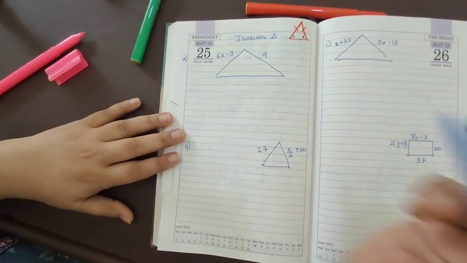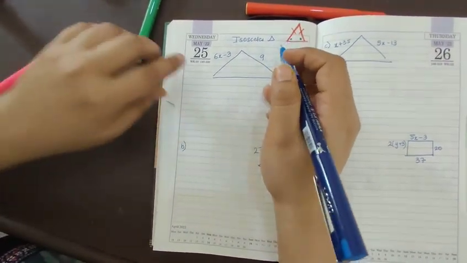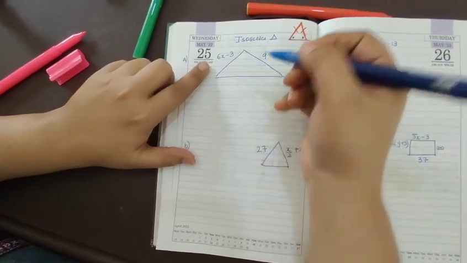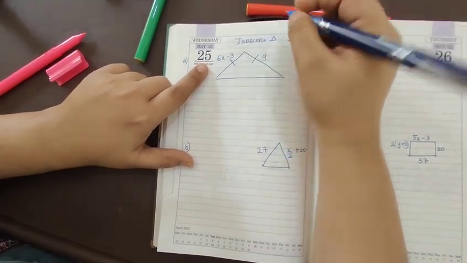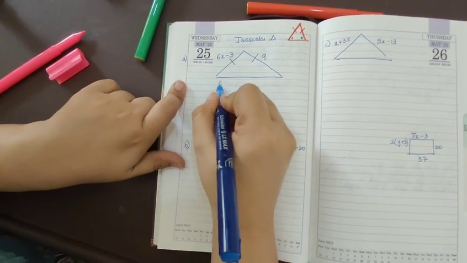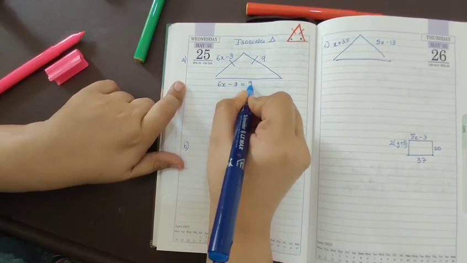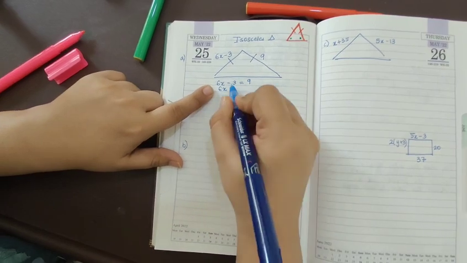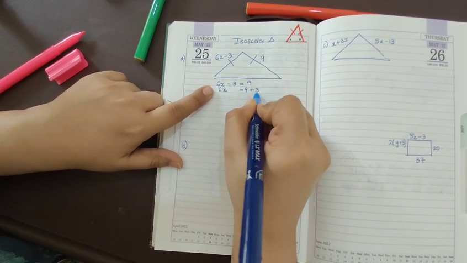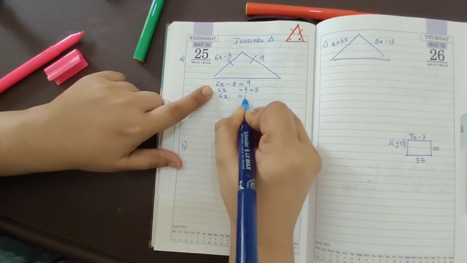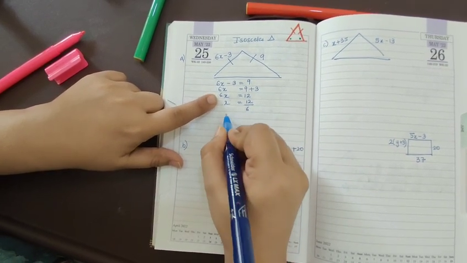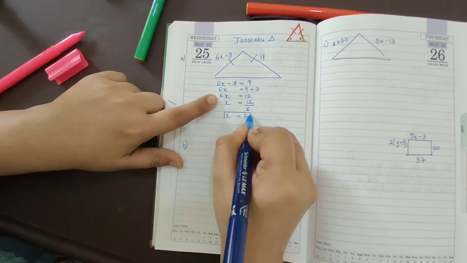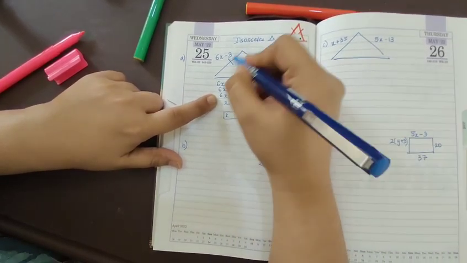Now let's start. It's an isosceles triangle. You just have to find the value of x. You know it's an isosceles, so this side will be equal to this side. So what do you understand? 6x minus 3 is equal to 9. Therefore 3 goes to the other side, becomes plus 3. 6x is equal to 12. X is equal to 12 upon 6 and x is equal to 2. Okay, now they will ask you to find this side.